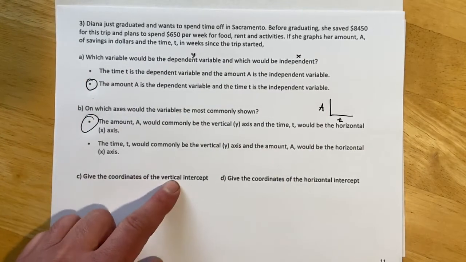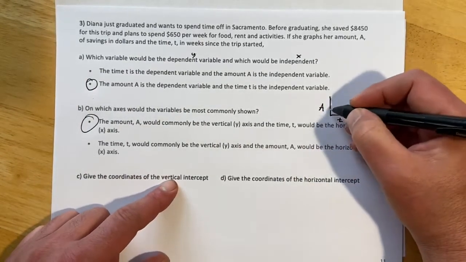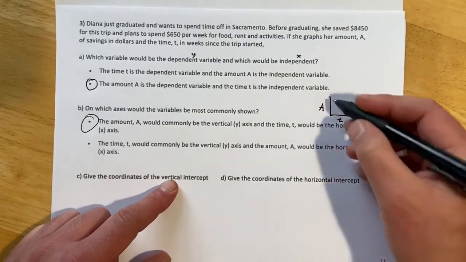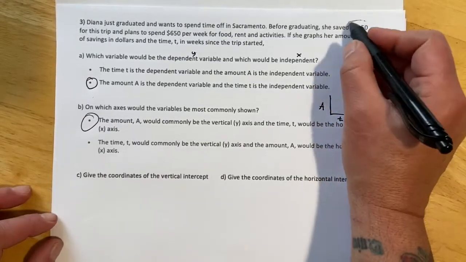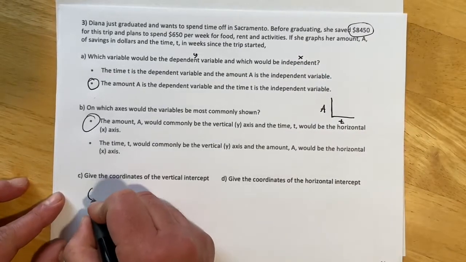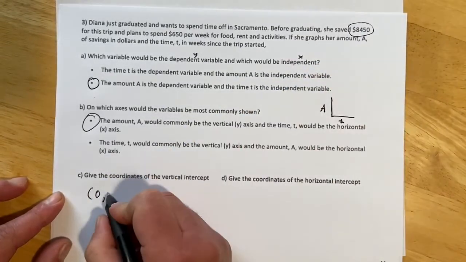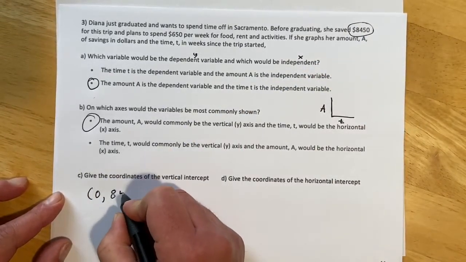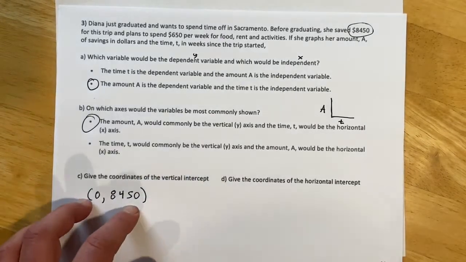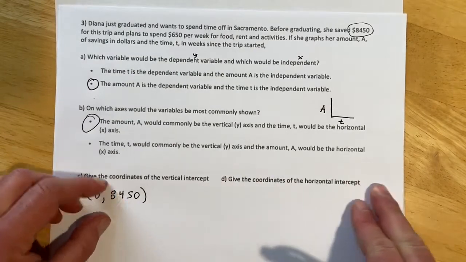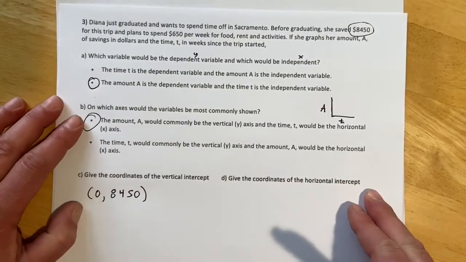C, give the coordinates of the vertical intercept. So the vertical intercept, that was this amount A, and so that would be how much money she is starting with. So that would be right here. At time 0, she had saved $8,450. So that would be our vertical intercept. And then give the coordinates of the horizontal intercept.